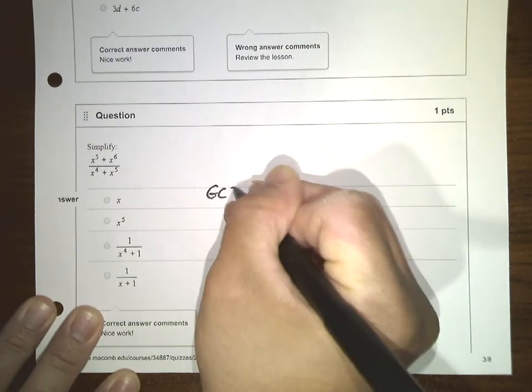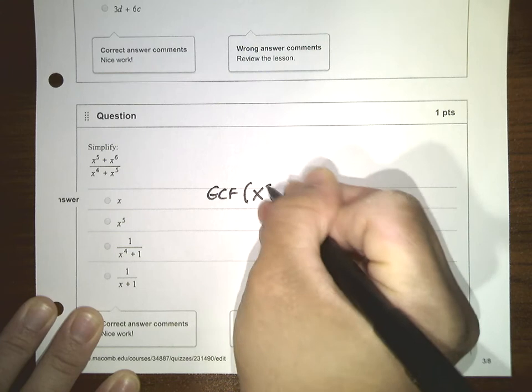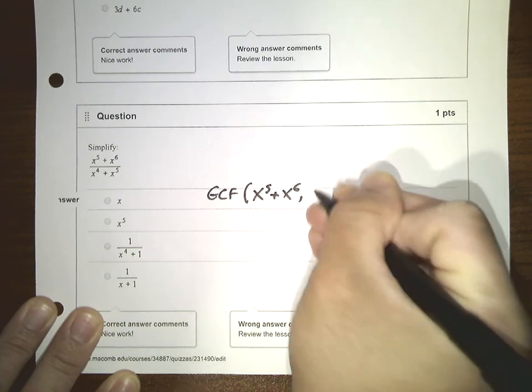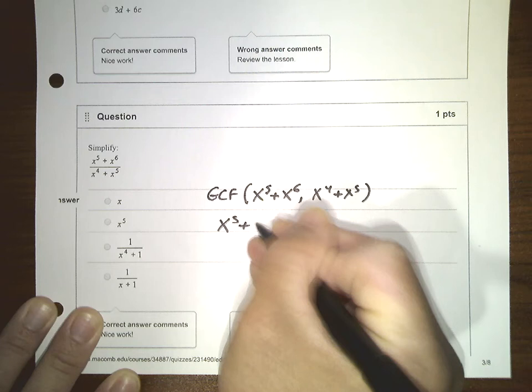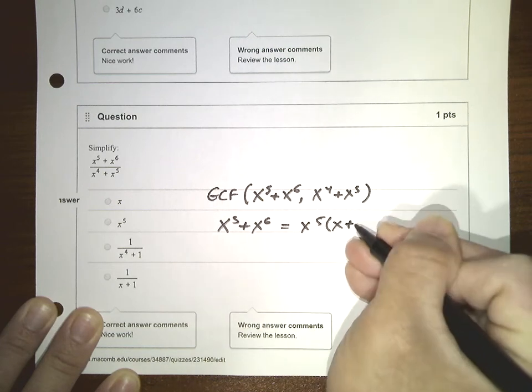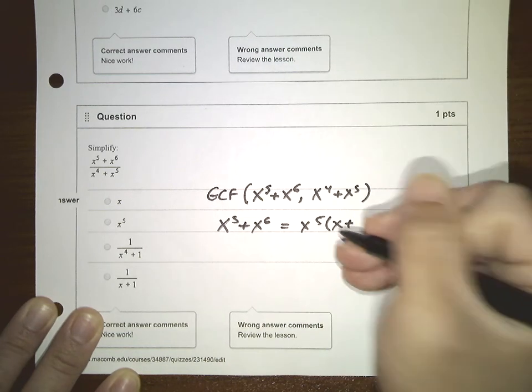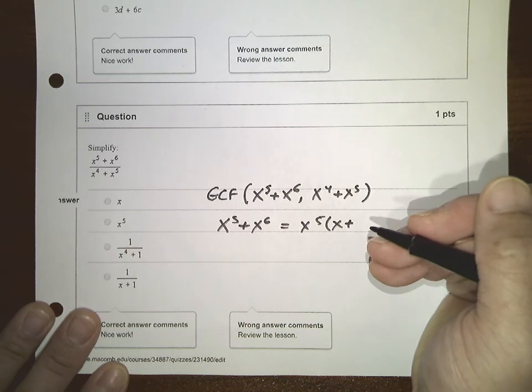Alright, so let's try another one. We have x to the 5th plus x to the 6th over x to the 4th plus x to the 5th. Let's find the GCF of the numerator and the denominator. x to the 5th plus x to the 6th is x to the 5th times x plus 1, or 1 plus x. It doesn't really matter how you write that.